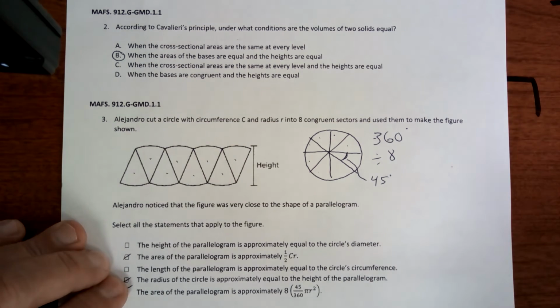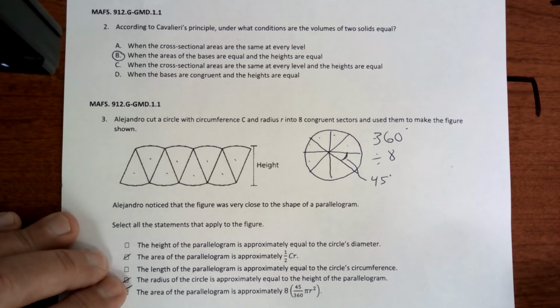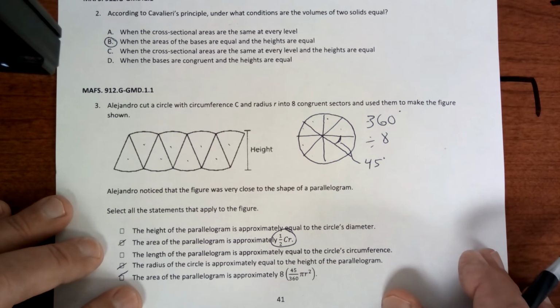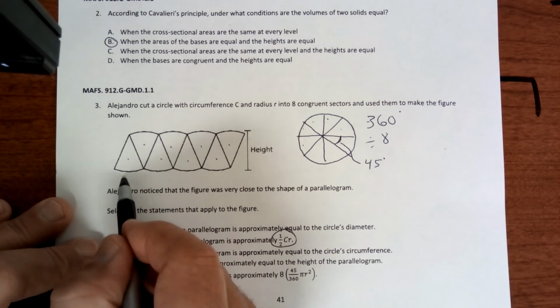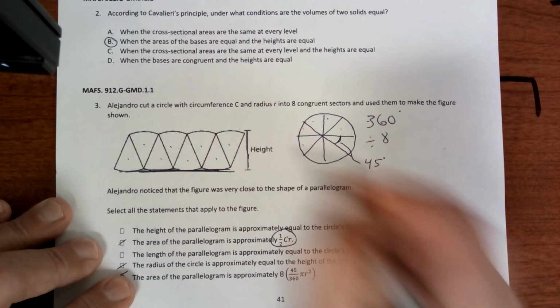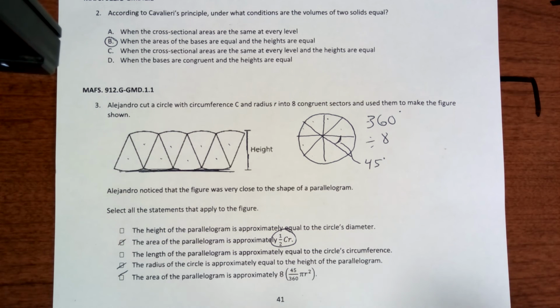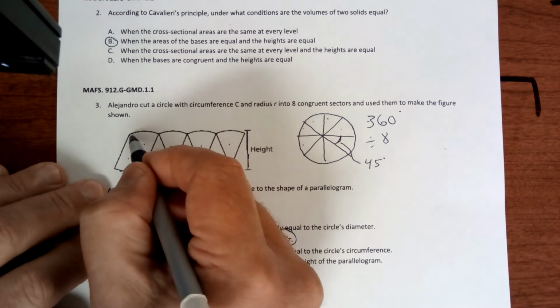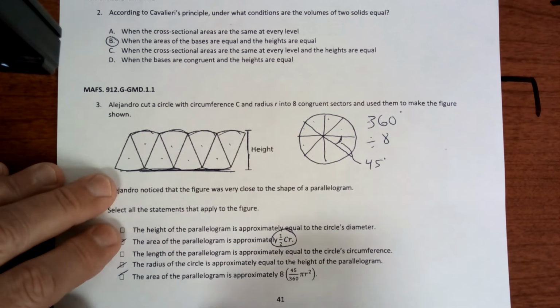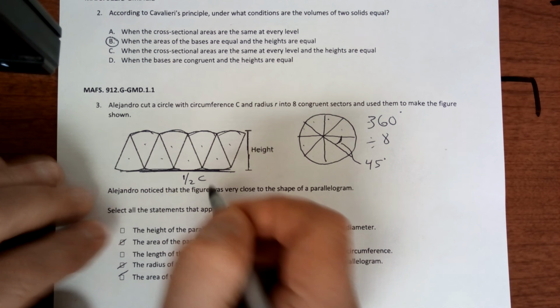So let's think about this. If you look here, it says the area of the parallelogram. The parallelogram is going to be base times height. So if we look, this part right here is really half of the circumference.